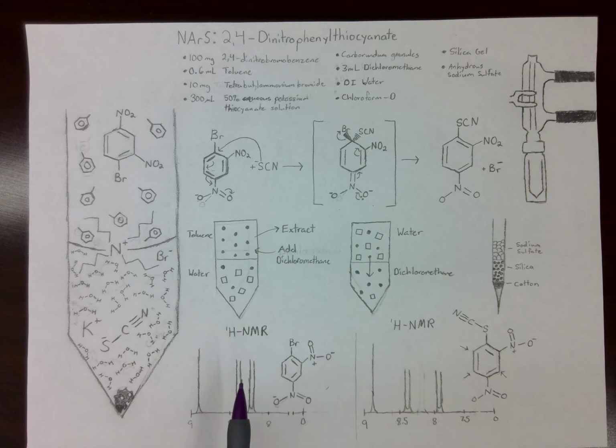As well, I have the NMR for the starting material, because if your experiment didn't go all the way to completion, then it's likely that you'll be seeing some of your starting material show up in the NMR as well, because it would make it through the purification process.